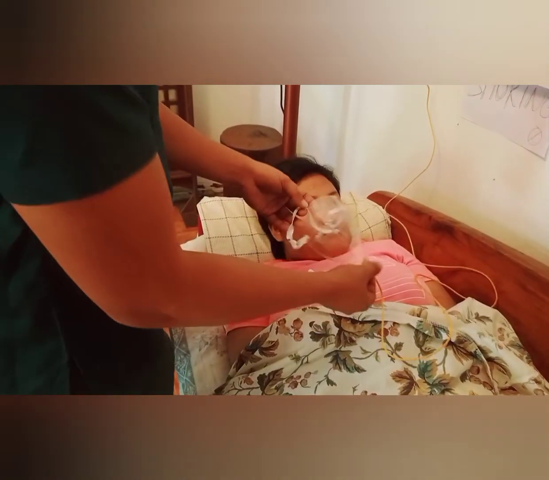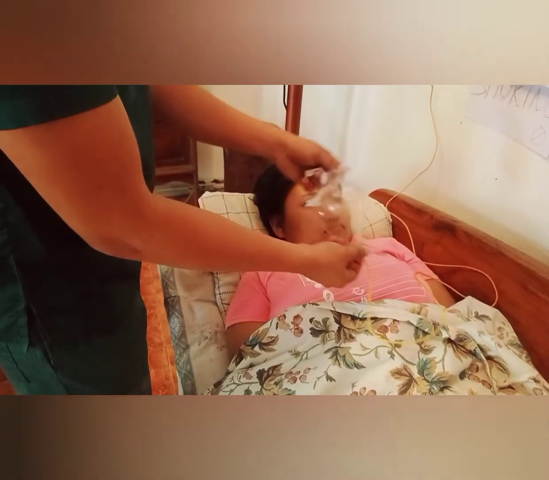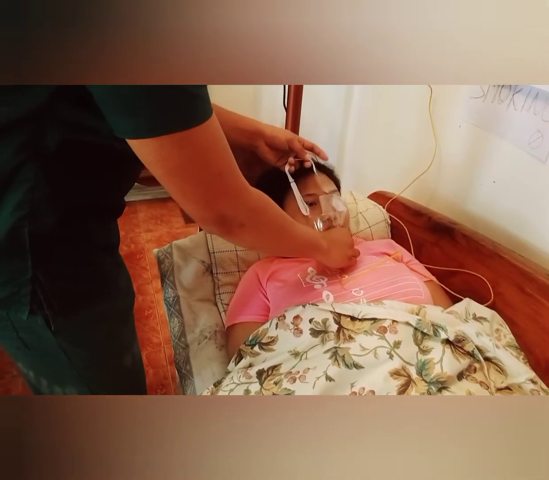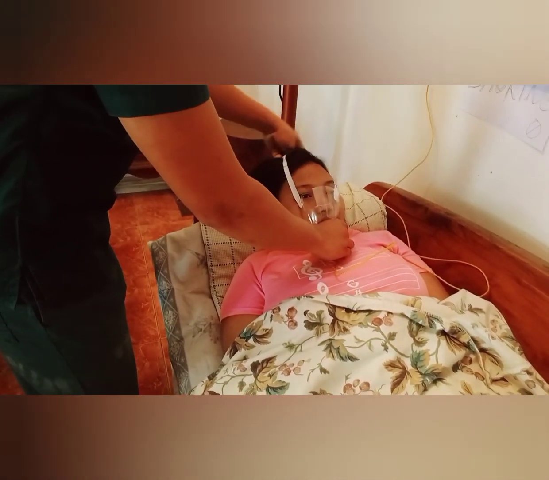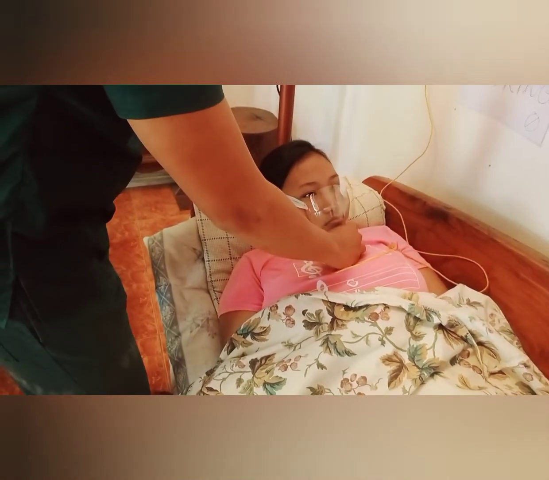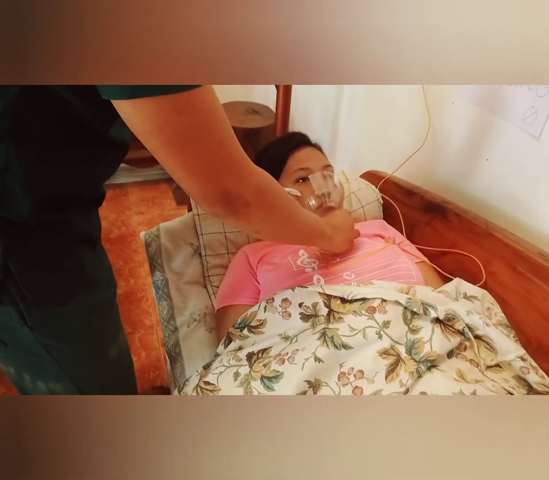Then apply the mask, guiding the elastic strap. So this one is the strap. Place it over the top of the client's head and bring the strap down to just below the client's ears, like this.